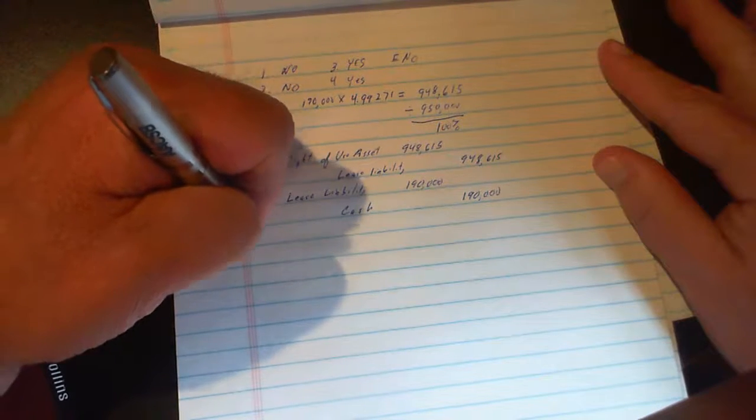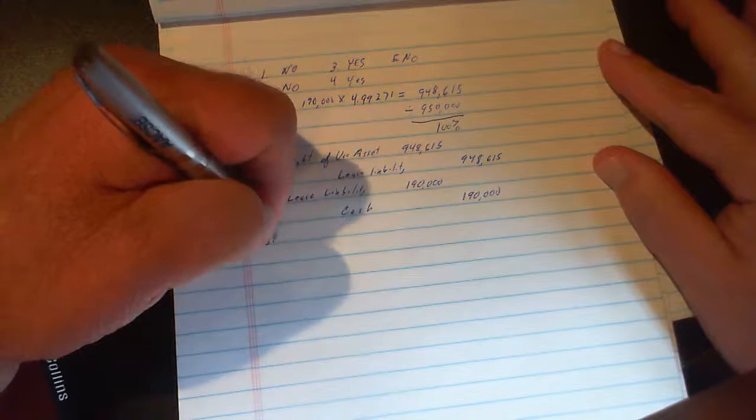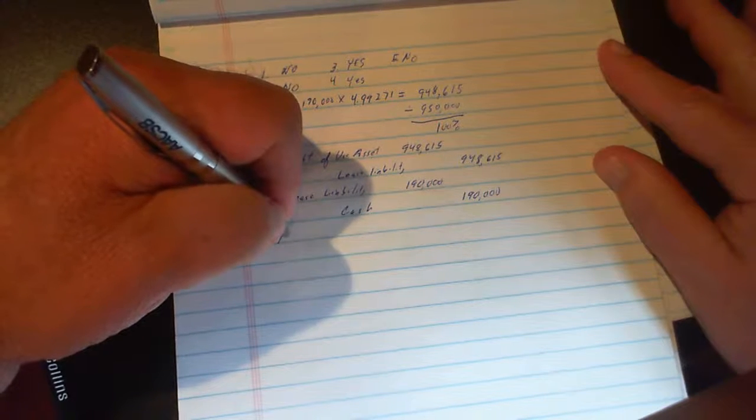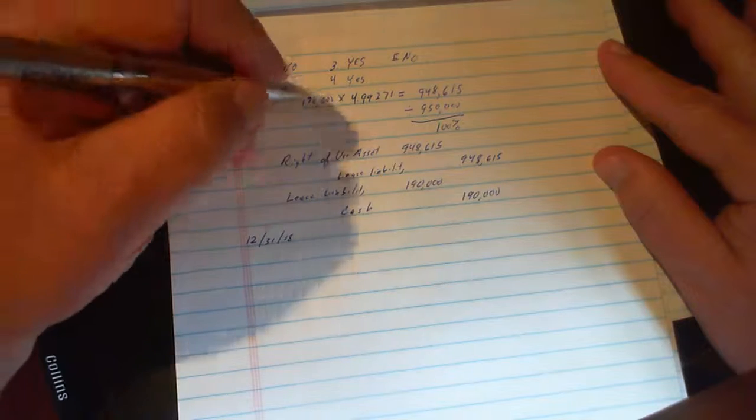Then on 12/31, and this was 2018, we are going to have our interest expense. Now you can do this with a T account, or you can just do it mathematically.